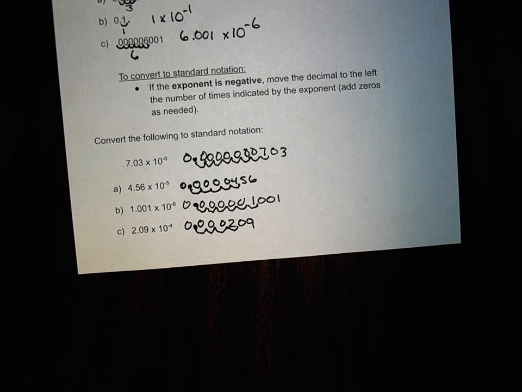That's as hard as scientific notation with negative powers is. It's just the opposite of the other one. With the positive powers, we're making the number bigger. We're moving the decimal to the right. Negative, we're moving the decimal left.